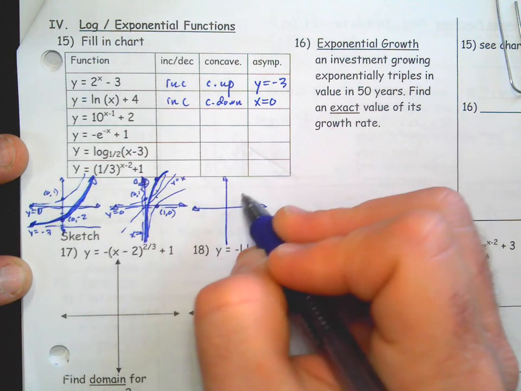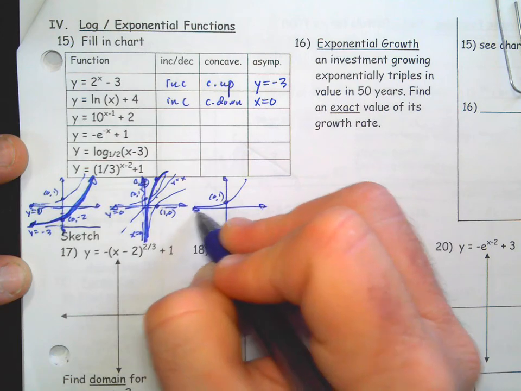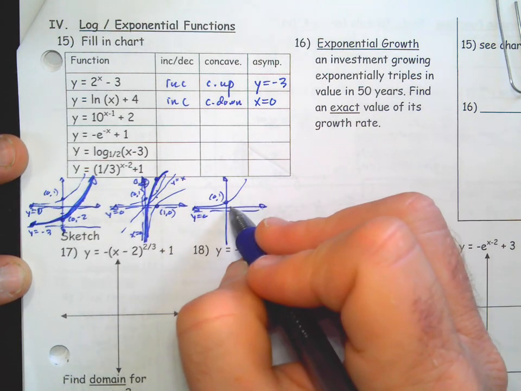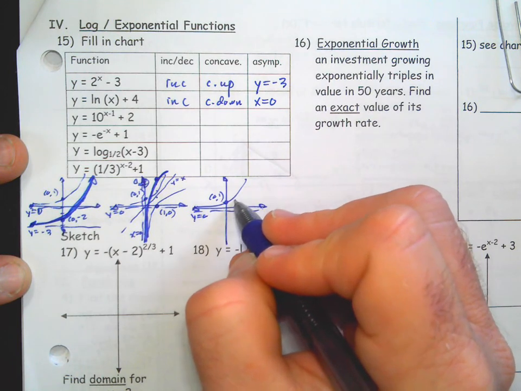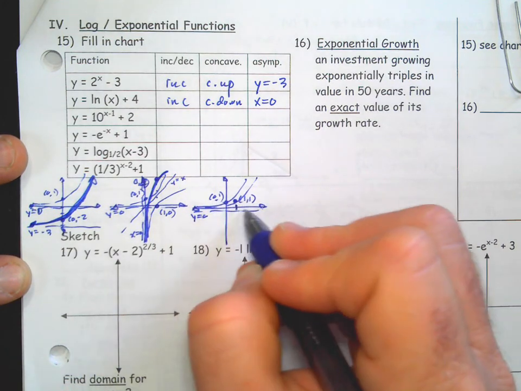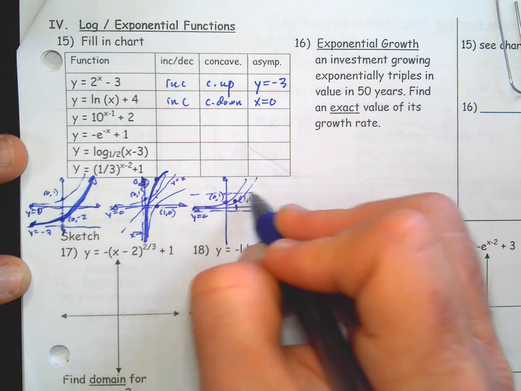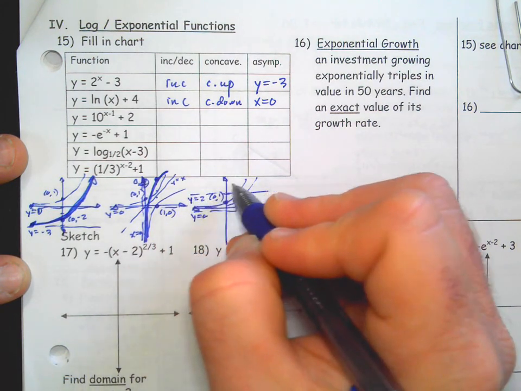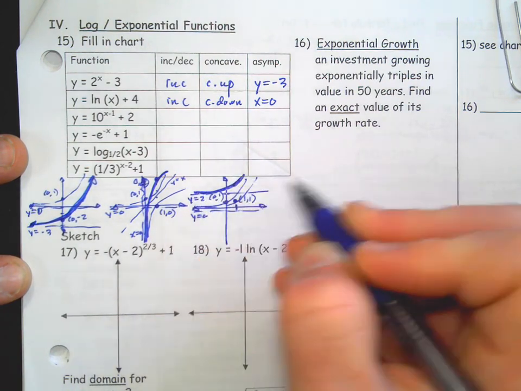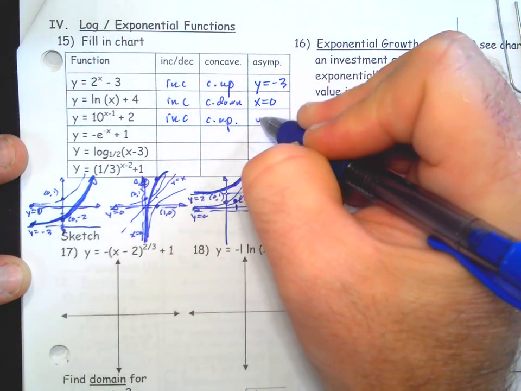Next one is 10 to the x. Looks like that. Right? And then the -1 on the inside moves everything to the right one. So now your intercept, what used to be your y-intercept, now is at 1, 1. And then the 2 moves everything up 2, including the asymptote. So the final graph looks like this, which is definitely increasing. It is concave up. The asymptote is y equals 2.